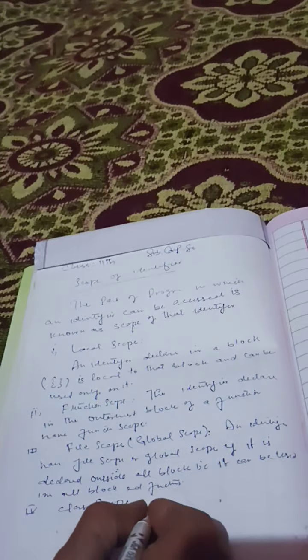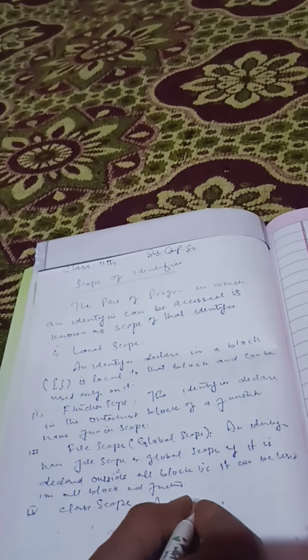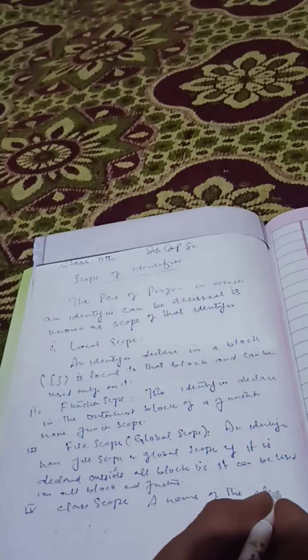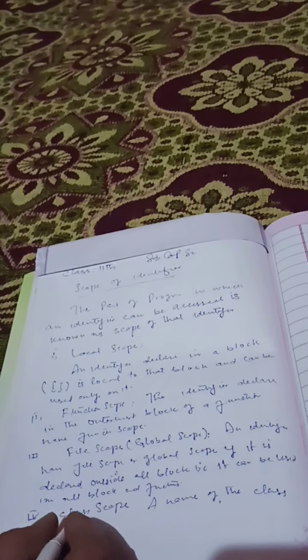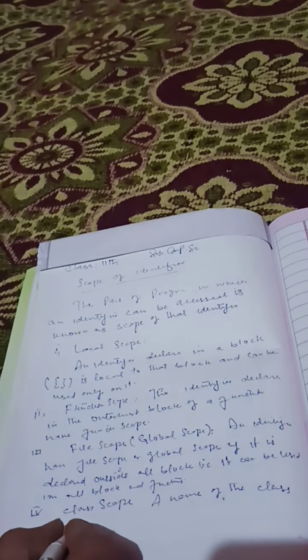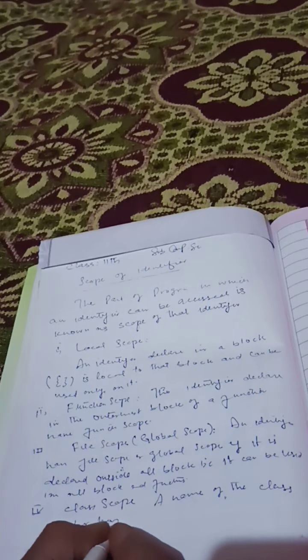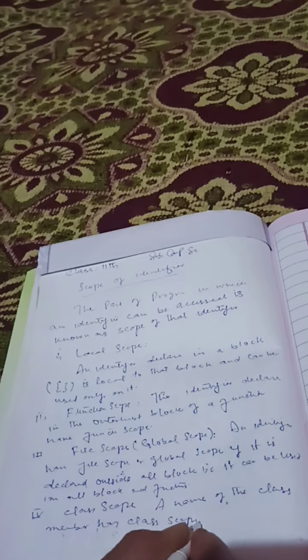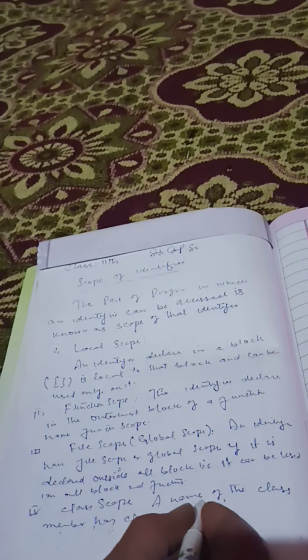So the name of a class member has class scope and is local to its class.